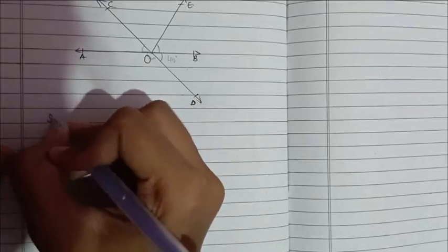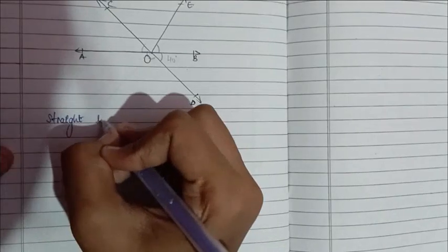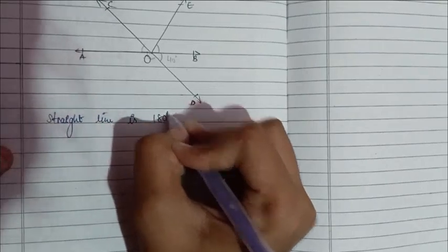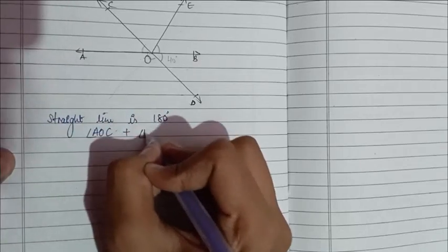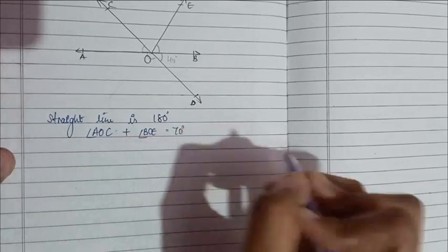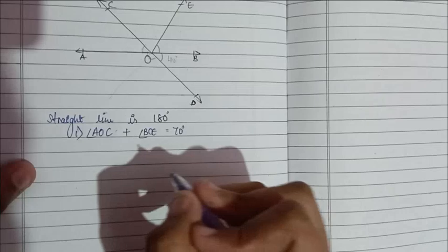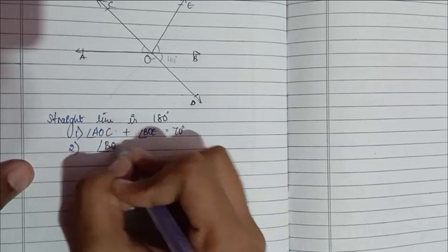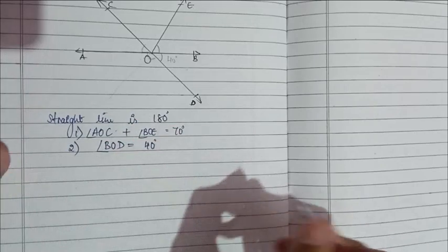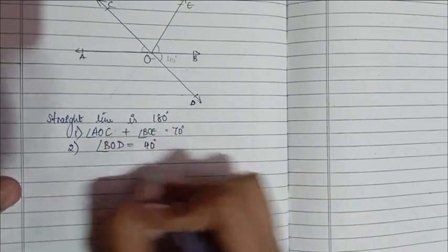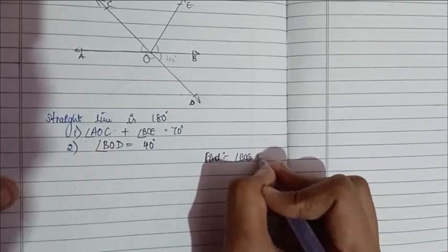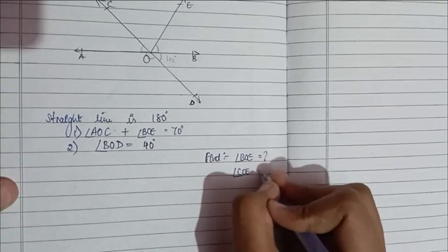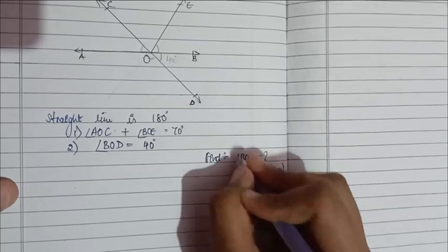First, we know that a straight line is 180 degrees. Now let's write the given things: angle AOC plus angle BOE is 70 degrees, which is given in the question. Next, angle BOD is 40 degrees. We have to find angle BOE and angle COE reflex. So first let us find angle COE.